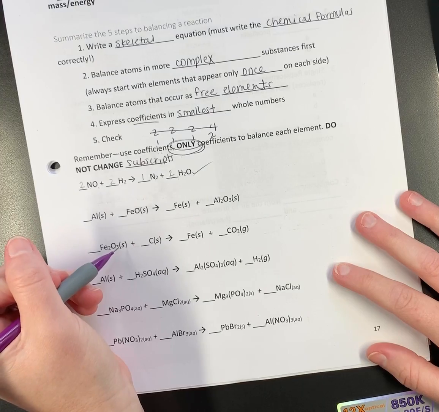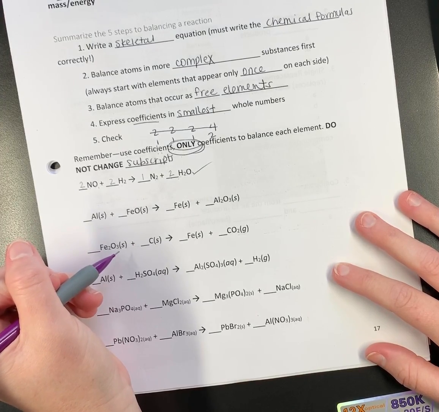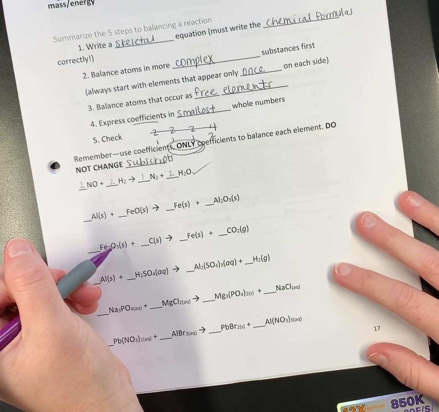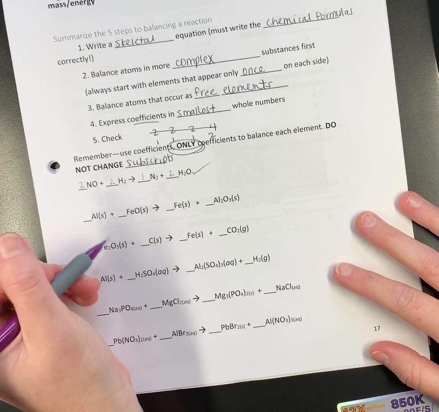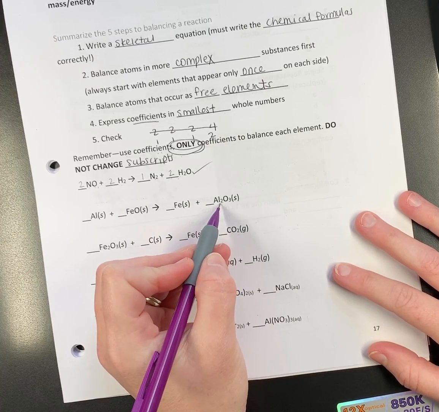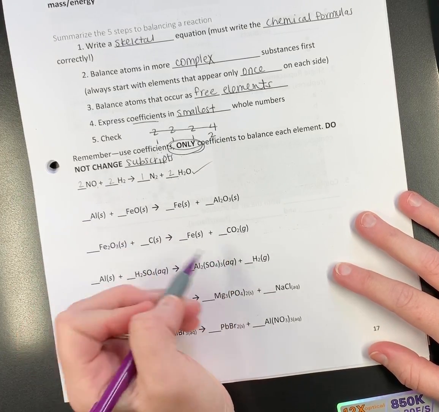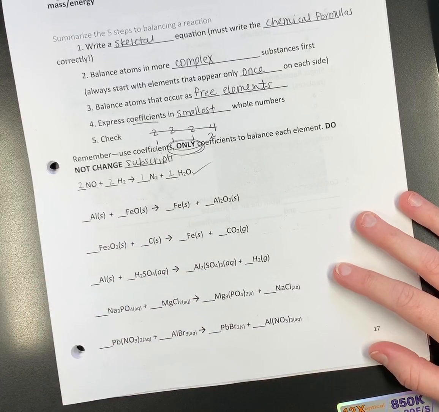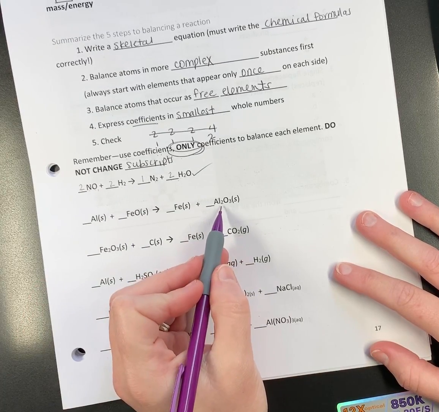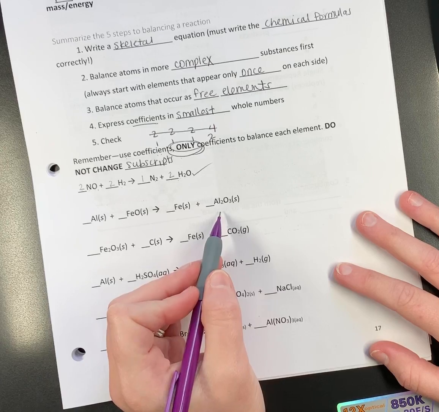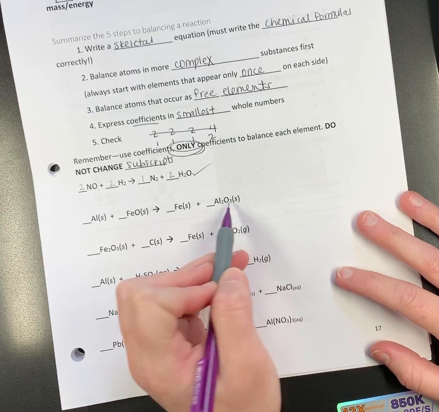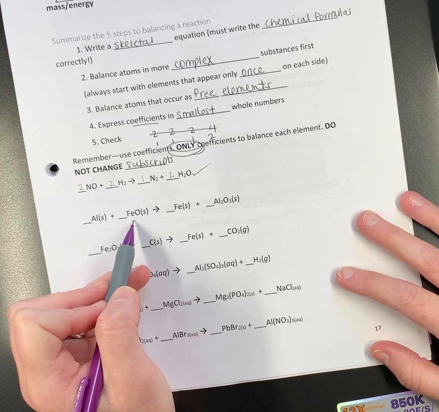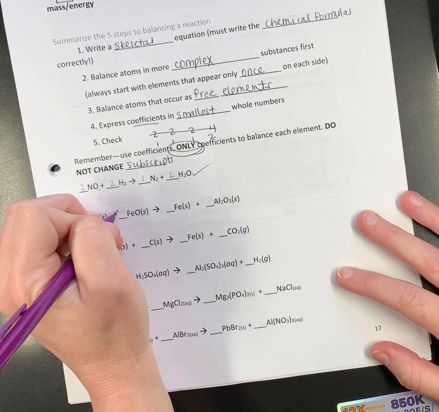All right. Now, this next one, you can start wherever you want, really, but it's easier to start with the most complex substance. So this looks like the most complex to me. But again, how you get there really doesn't matter. I'm going to look at this and go, oh, that's going to be trouble. So here there's 3 oxygens. How many oxygens do we have over here? Only 1. So let's put a 3.